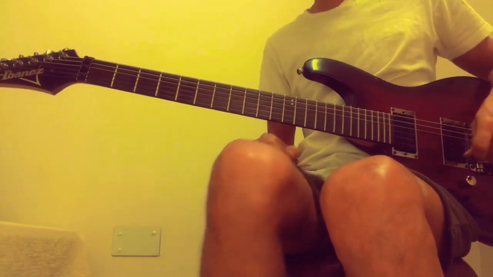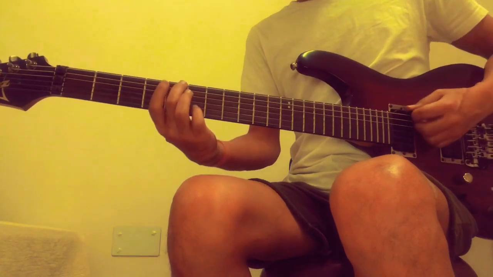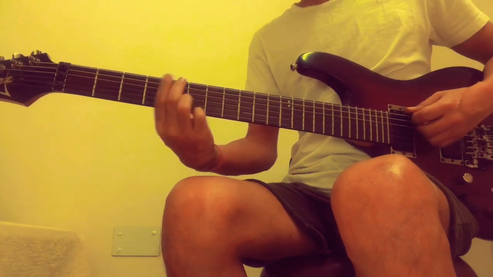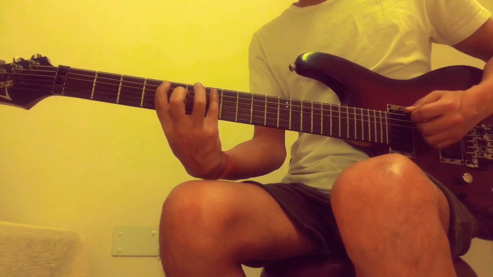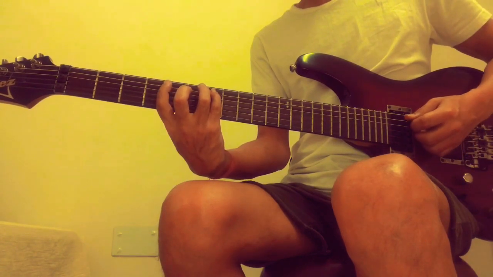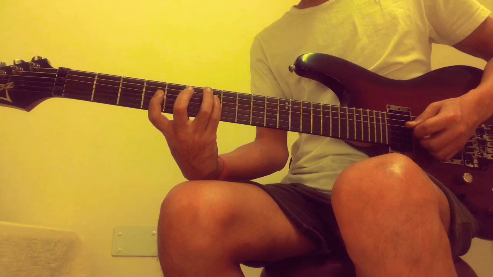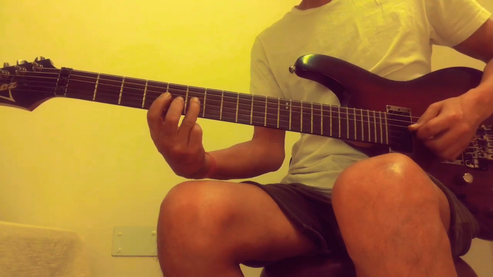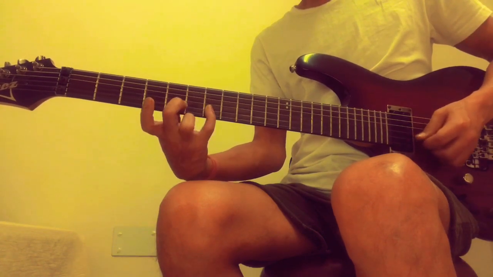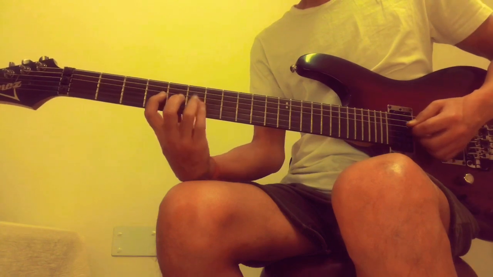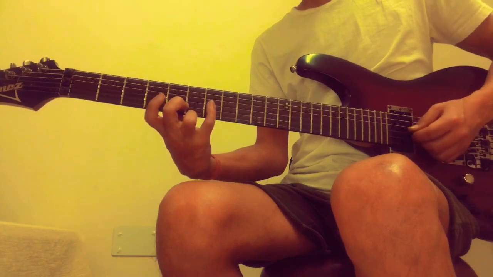Okay, so another shape again for the major pentatonic. Now keeping your 2nd finger on the 5th fret instead of this, so we go like this: 5, 7. Now on the 5th string, 4, 7. On the 4th string, 4, 7. Now on the 3rd string, 4, 6. Now on the 2nd string, 5, 7. Now on the 1st string, 5, 7. So back.